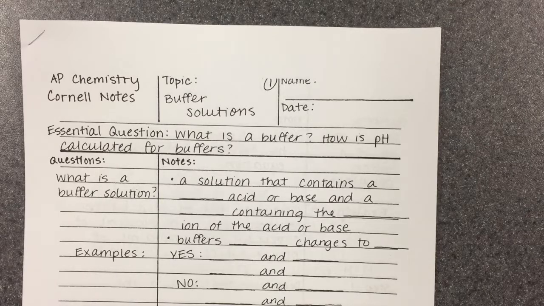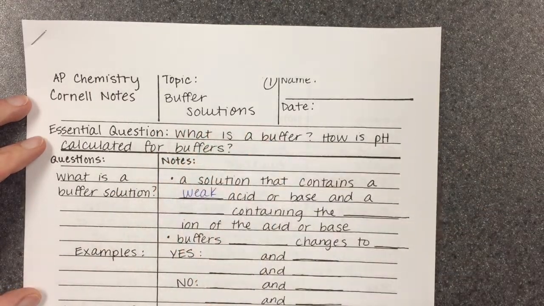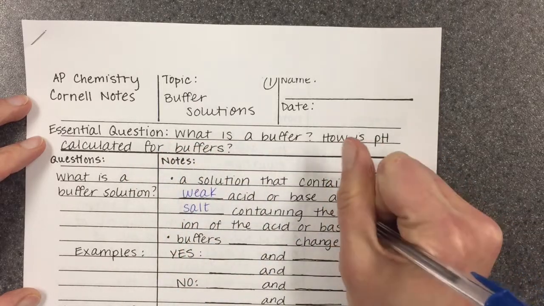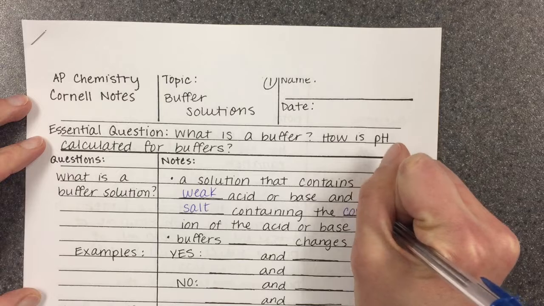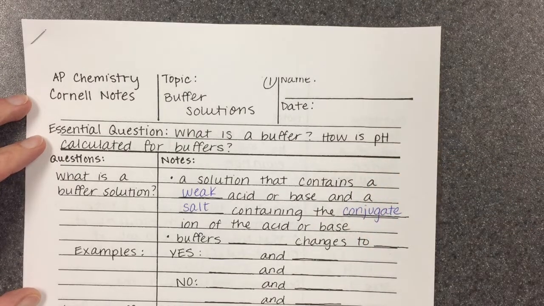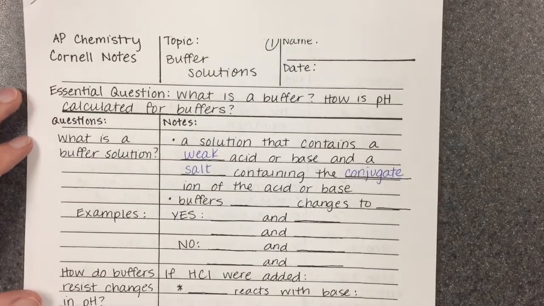So first off, what is a buffer solution? It is a solution that contains a weak acid or base and a salt containing the conjugate ion of the acid or base. So it's a mixture of a weak substance, either acid or base, and then a salt that contains the conjugate acid or base ion.